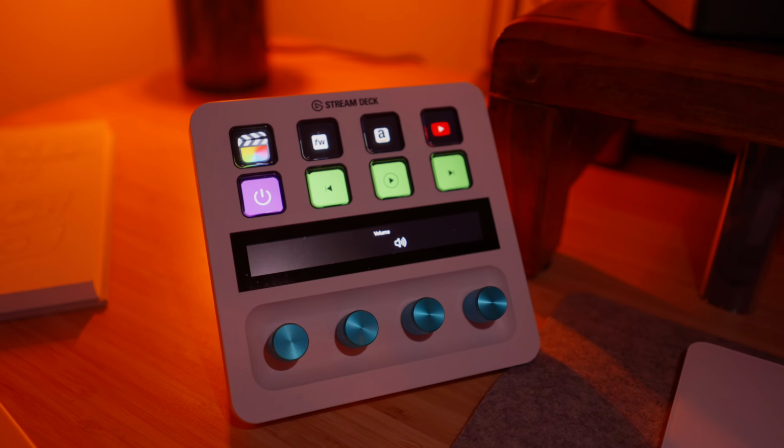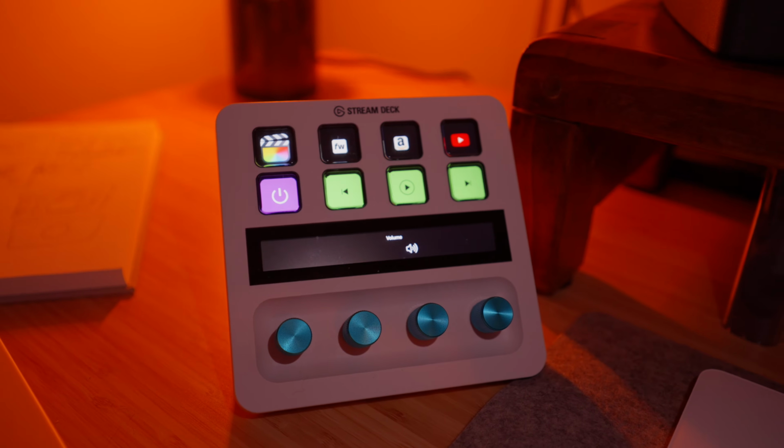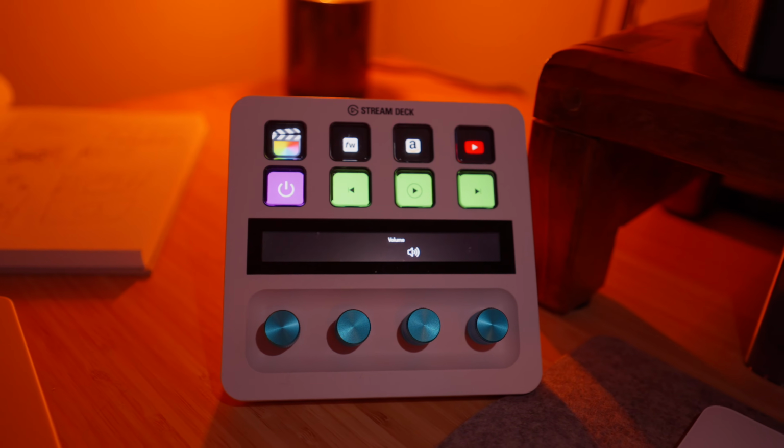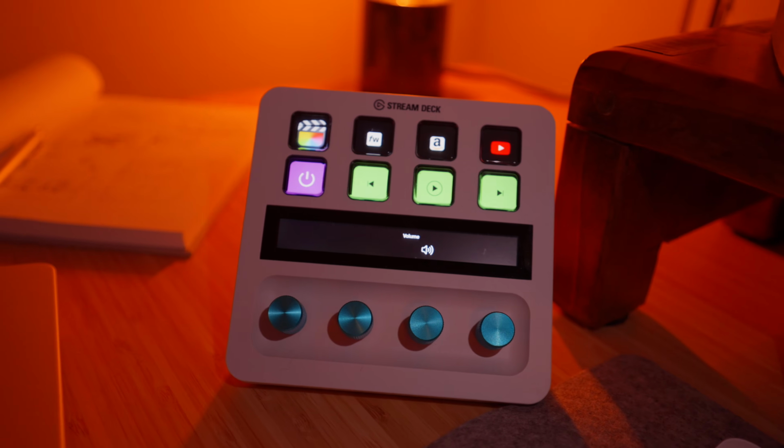Elgato has another solution. The Stream Deck Plus is something I've actually owned for years and I just use without streaming because it allows me to control system volume, hotkey, open different web pages I use a lot, control lights, fans, all that kind of stuff. It's a great macro automation button system that I really like. But the Stream Deck Plus allows you to use a software called Elgato Wave Link.